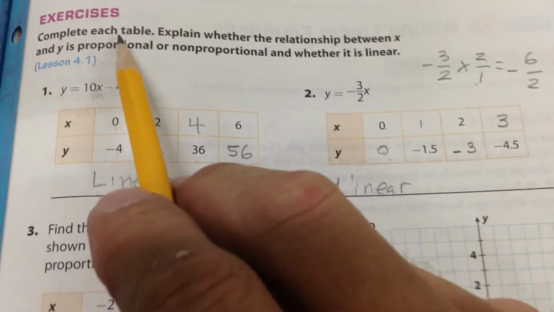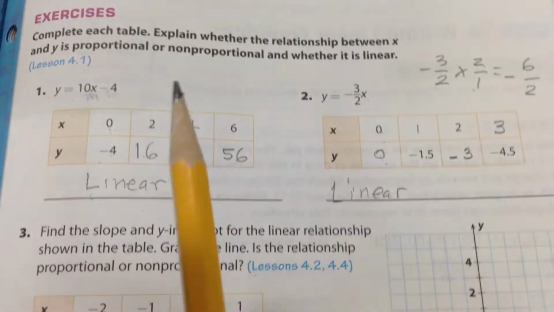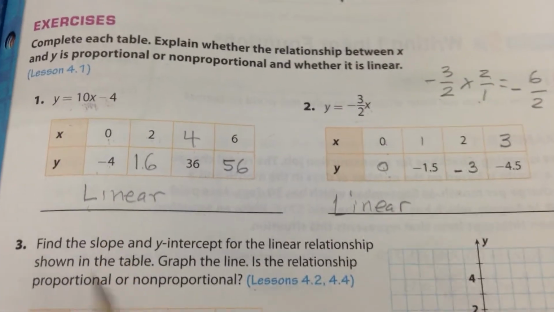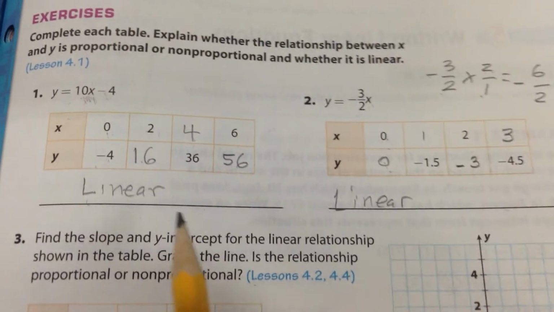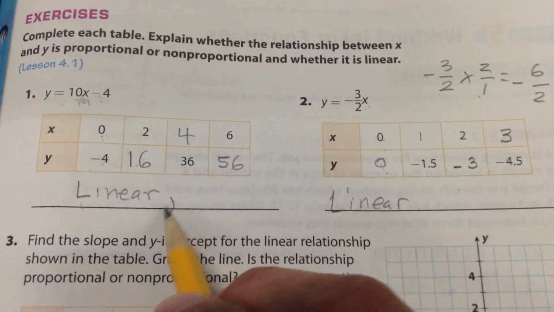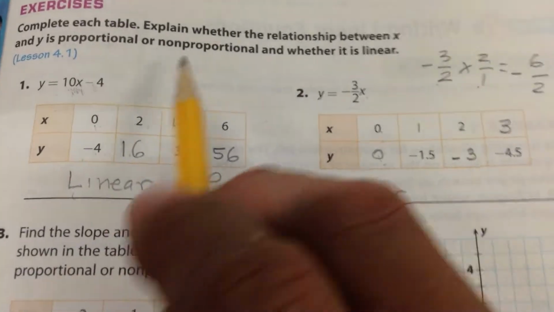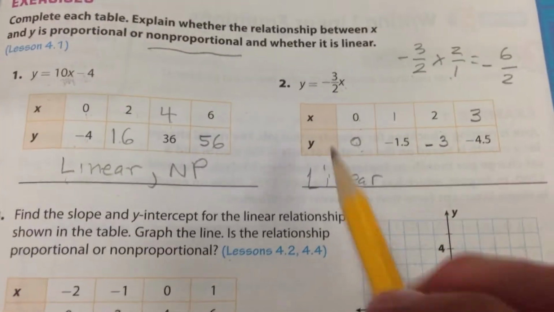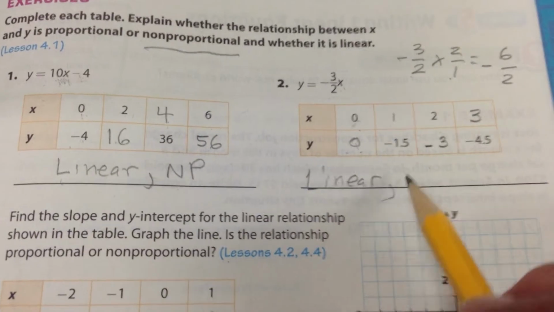The other question is whether they're proportional or not. Well, if they do not go through 0, 0, then they are not proportional. So this one does not go through 0, 0 because this first point is 0, -4. So this one is non-proportional. But this one does go through 0, 0, so it is proportional.